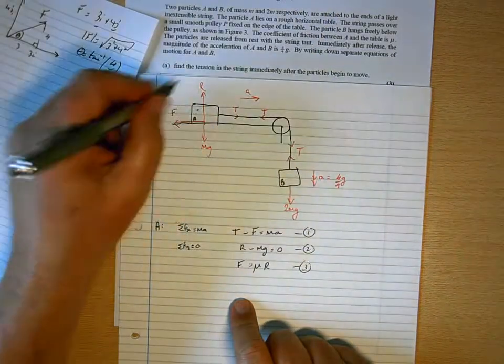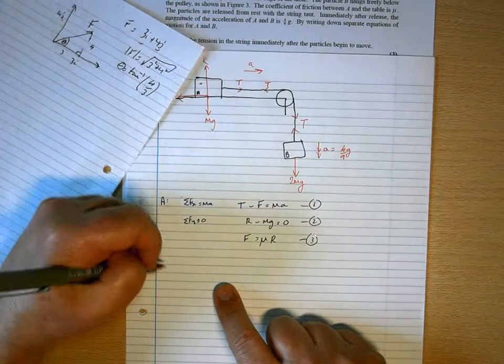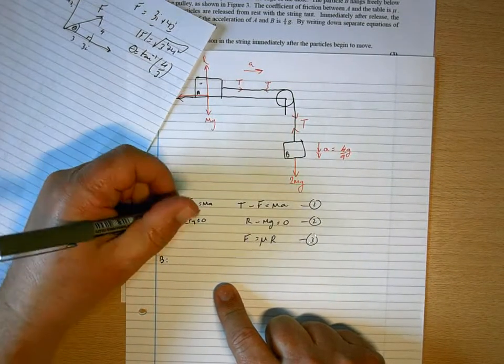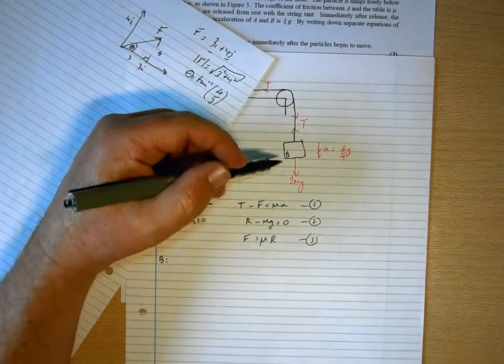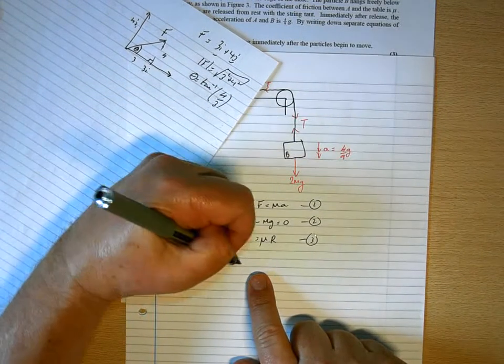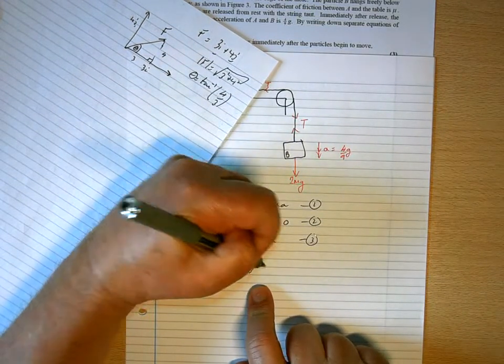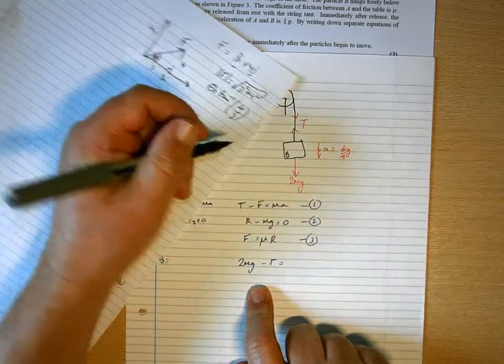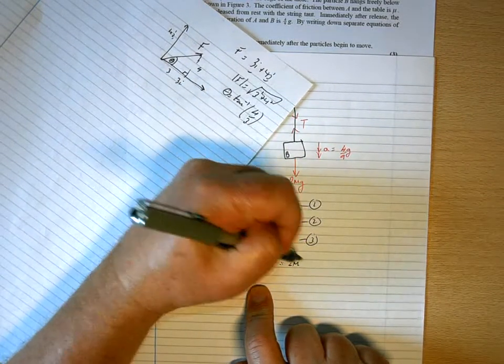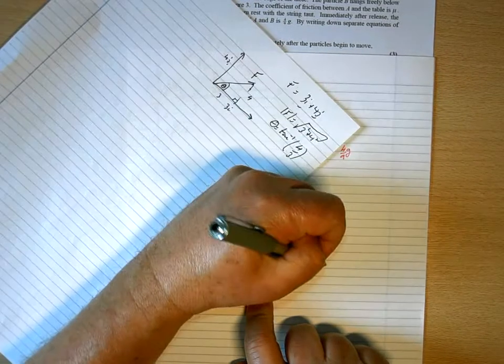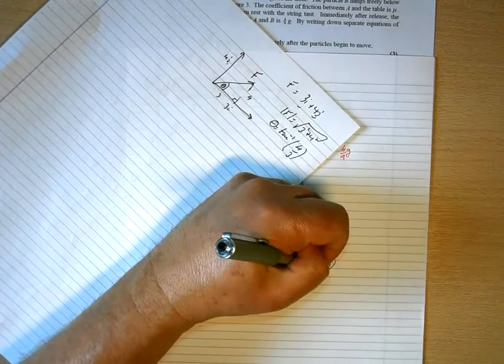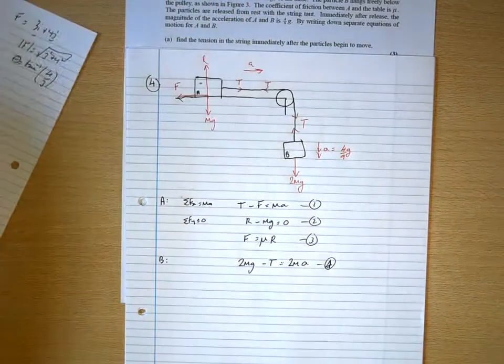So I've got 3 equations for particle A. And for particle B, I've just got Newton's second law. Direction of motion is positive, so 2mg minus T equals 2ma. And that's equation 4. So those are all my equations.